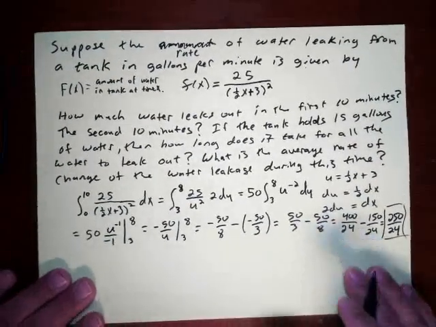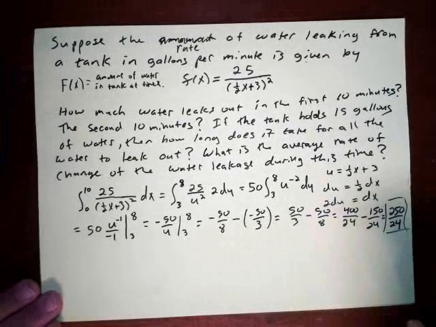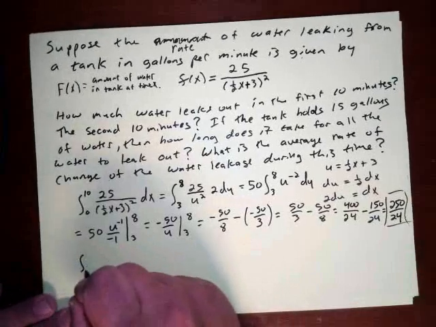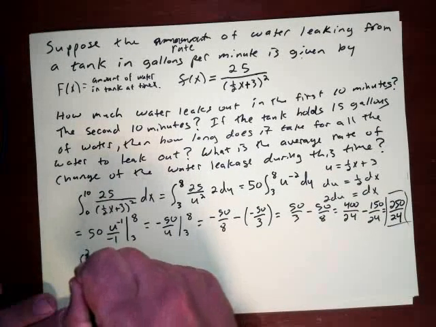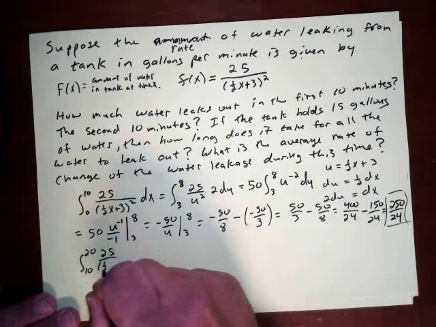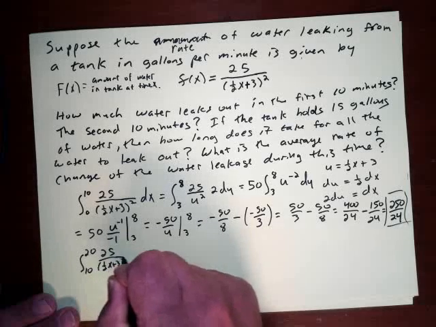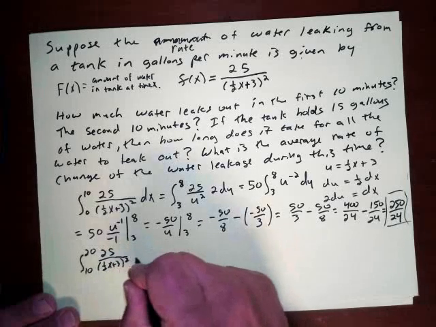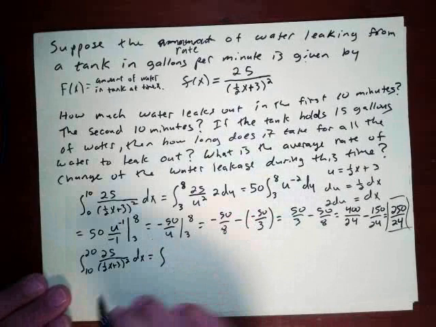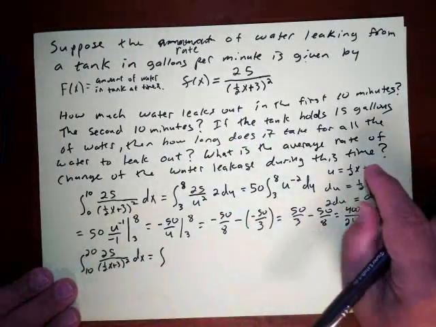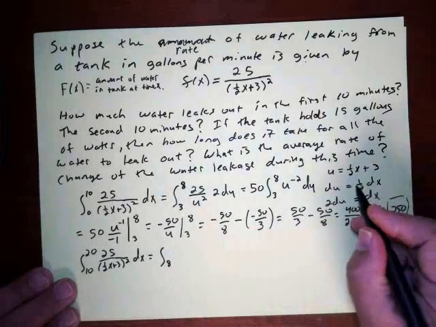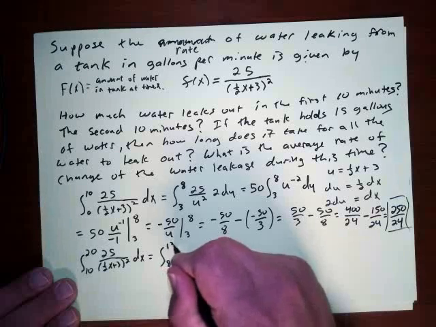I remember thinking that. Okay, so now what about the second 10 minutes? So this would be 10 to 20, right? Of this 25 over (1/2 x plus 3) squared, and that would be dx. Then I could do this change, but now I have to change these limits. If I put in 10 into this, I would get 8. And if I put in 20, I would get 13, so 8 to 13.